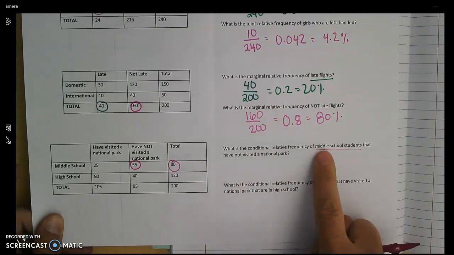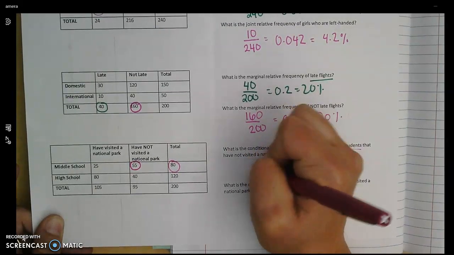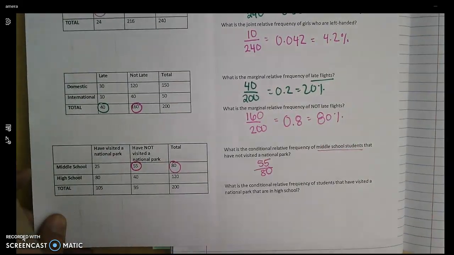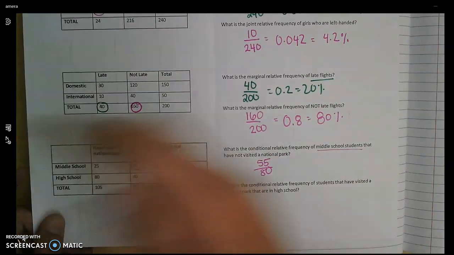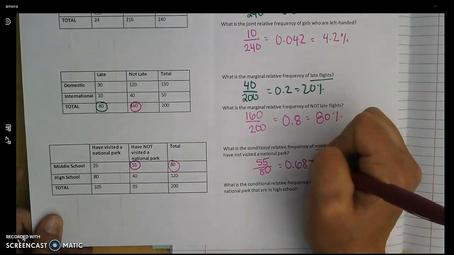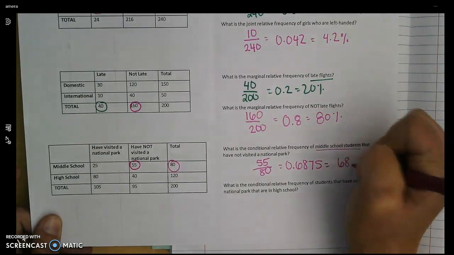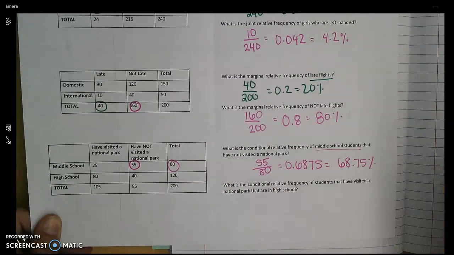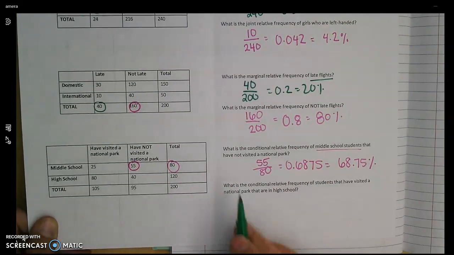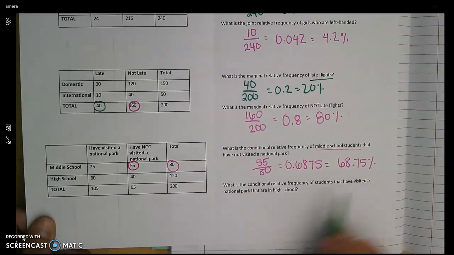So you're always going to look for the first thing that's being listed here. So my ratio will be 55 over 80. When I divide that in my calculator, I get 0.6875, which then is 68.75%.